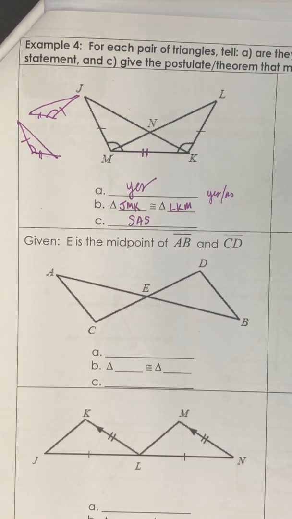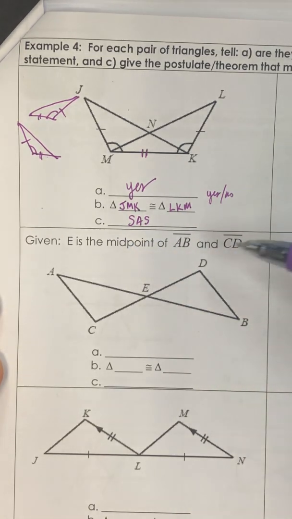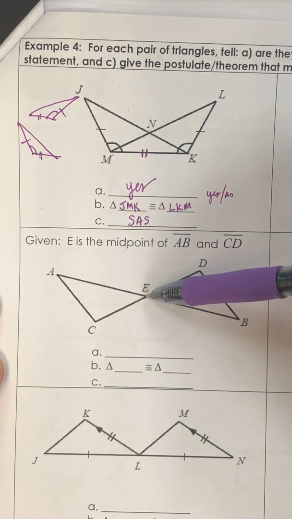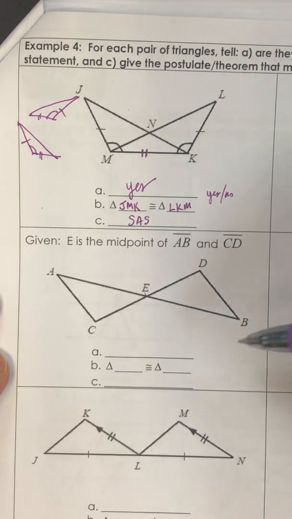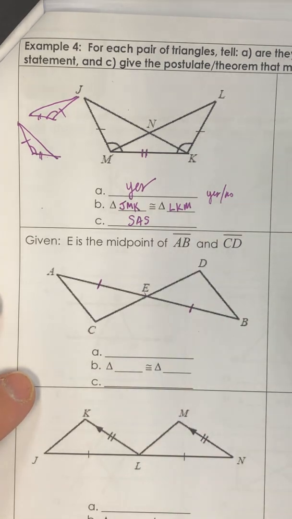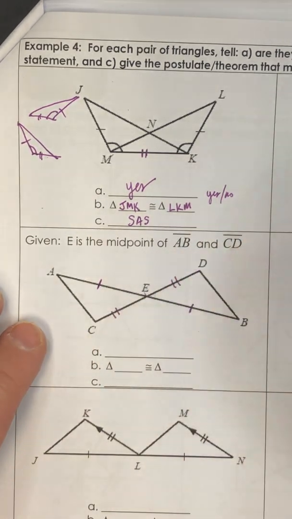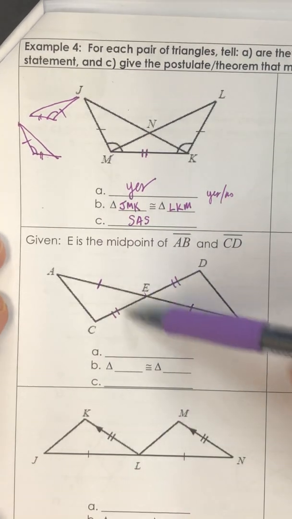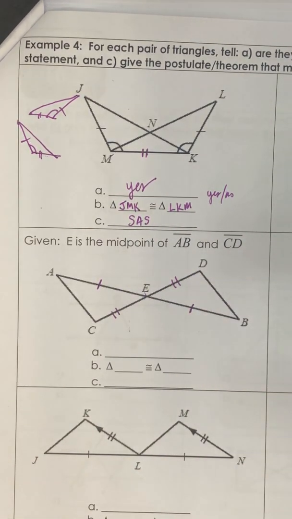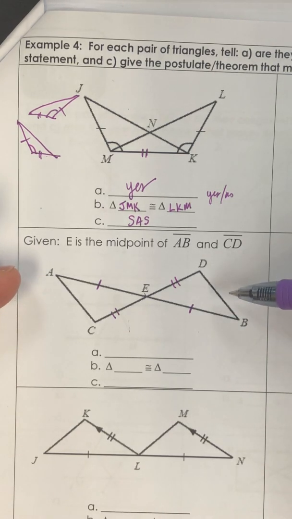Okay, next example. So it says that E is the midpoint of AB. So if E is the midpoint of AB, I'm going to go ahead and mark on my figure what I know. So I know that this is congruent to this, if E is the midpoint. And it's also the midpoint of CD, so I'm going to mark that as well. All right, so I have two sides. Can I find an angle anywhere, or the other side? It doesn't tell me I have parallel lines, so I can't use that.